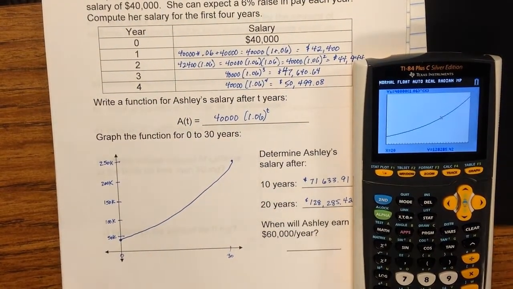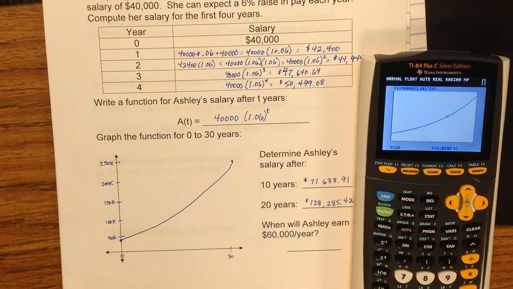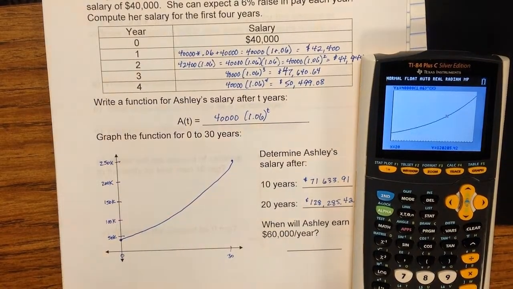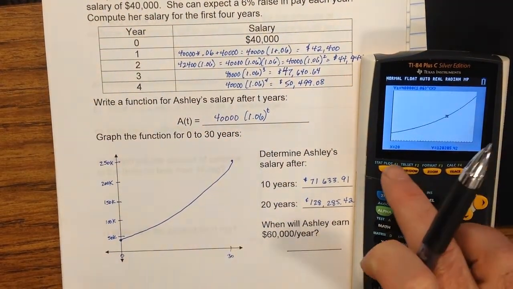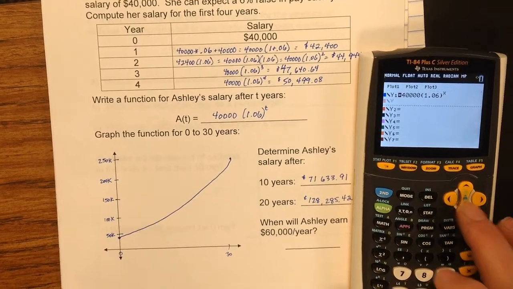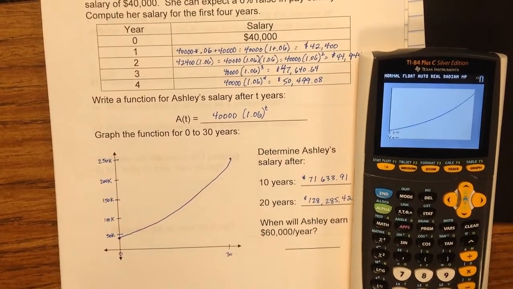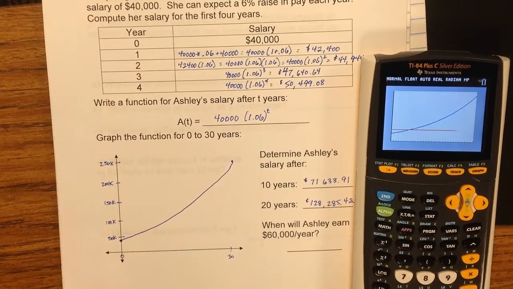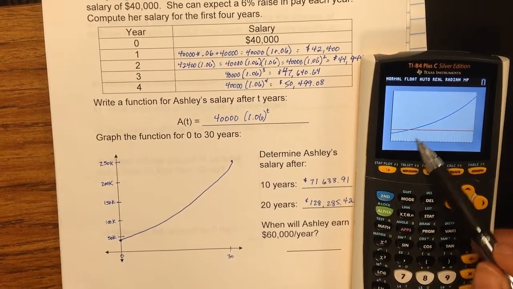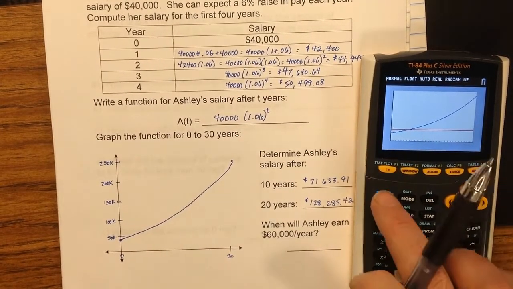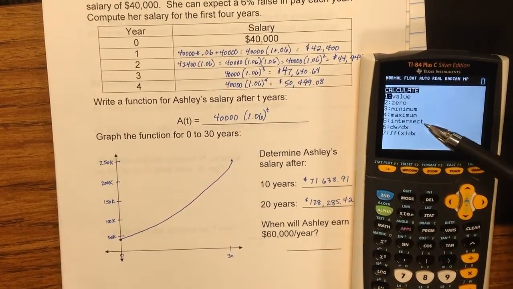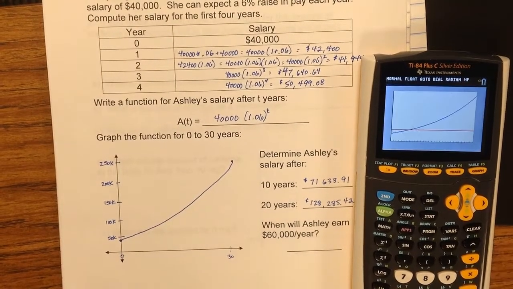And then the last question says, when will Ashley earn $60,000? Clearly it's before 10 years, because in 10 years she'll be earning over 70. The only way we can solve this right now is graphically. So I'm going to go back to the y equals screen. For y2, I'm going to put in 60,000. And we'll see this red line, 60,000. And what I want to find is this point of intersection right here. So I'm going to hit second, trace, and this time I want intersect, number 5.